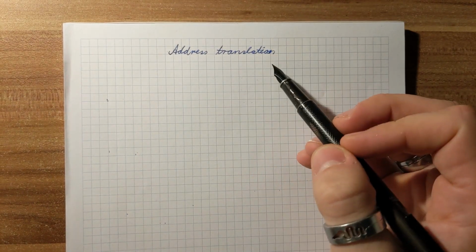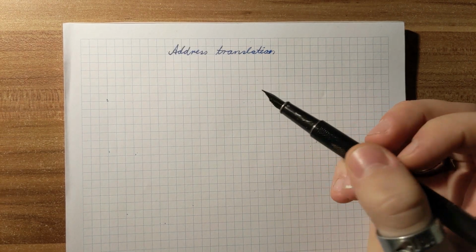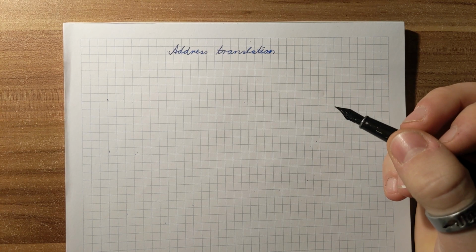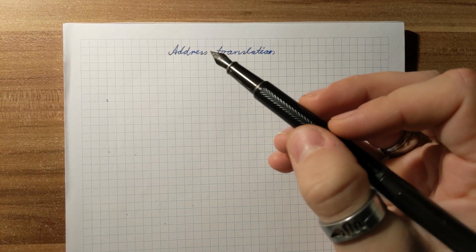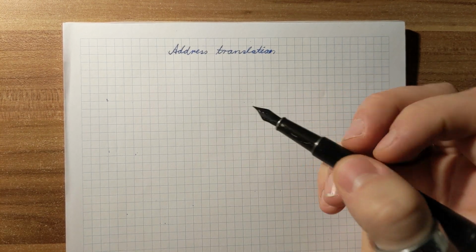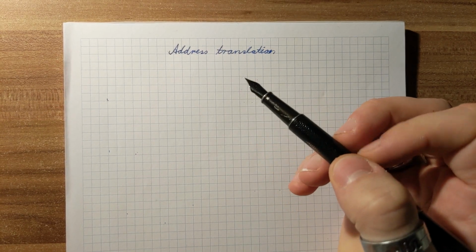Okay, address translation, or I should rather say memory address translation in operating systems. There is also a topic of address translation in networking. That has nothing to do with this one. Here it is about memory address translation. So first of all, what is address translation and what do we need it for?